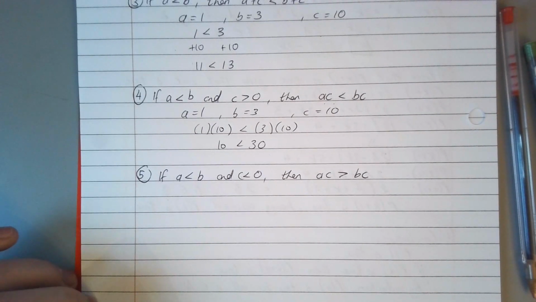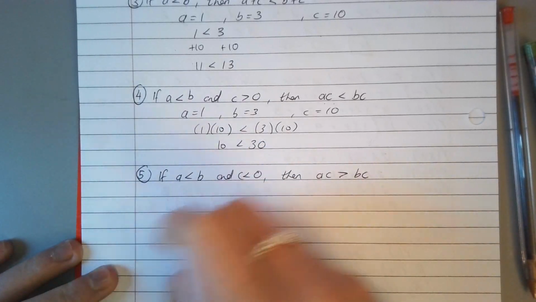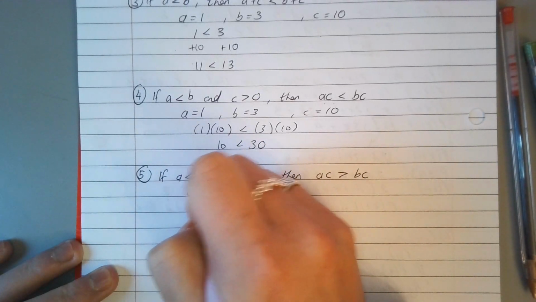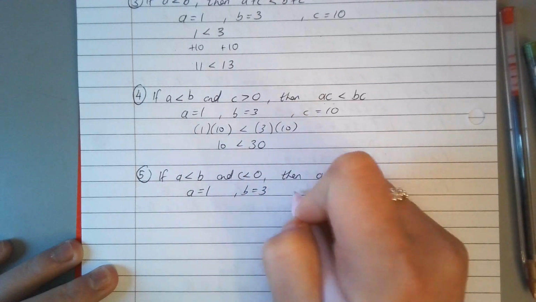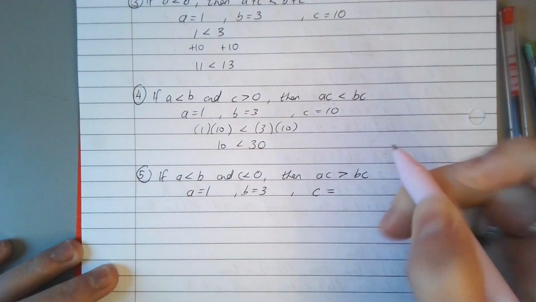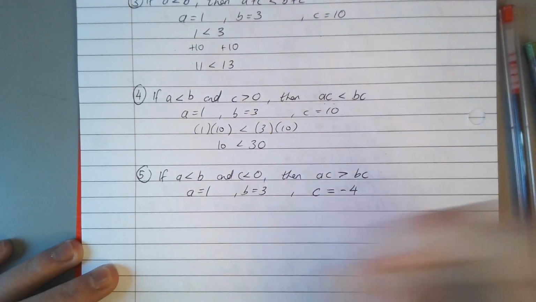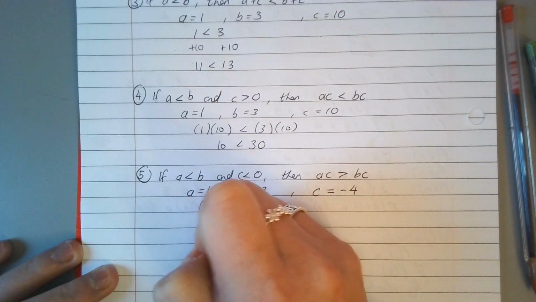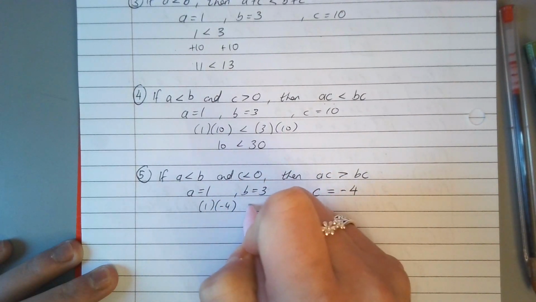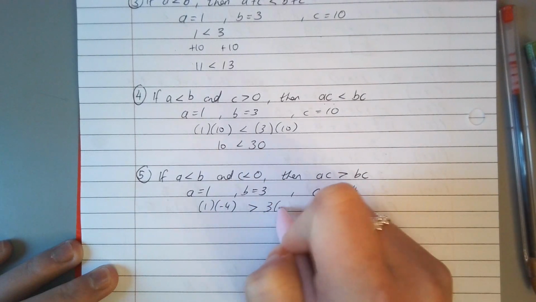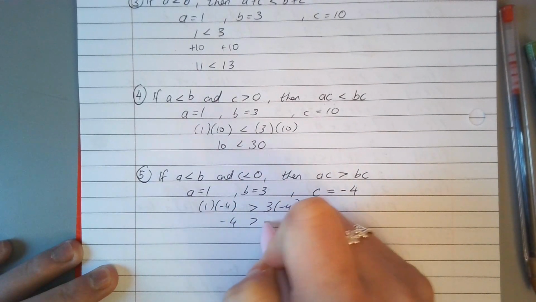So if A is less than B and C is less than 0, then AC is less than BC. And we'll do an example. So less than 0, not equal to 0, less than. So again, we'll take A is 1, B is 3, and C has to be less than 0, so we'll say minus 4. So A by C, multiply 1 by minus 4, greater than B by C, 3 times minus 4, is greater than minus 12.